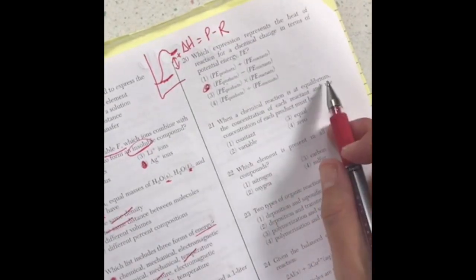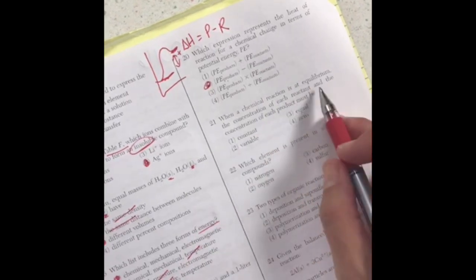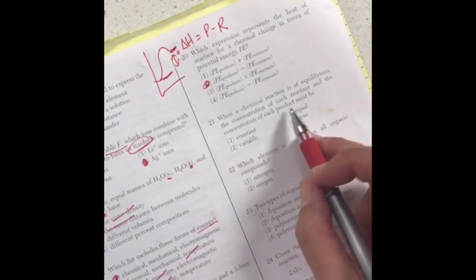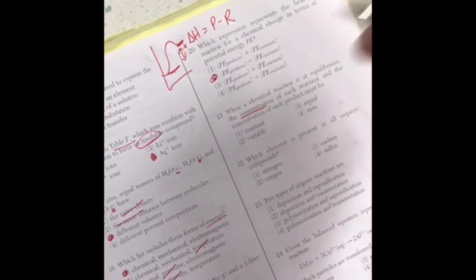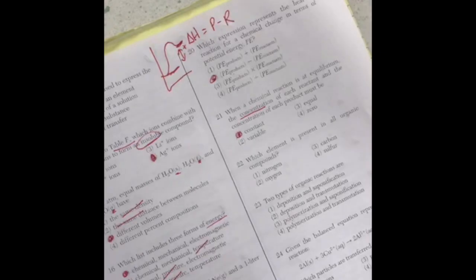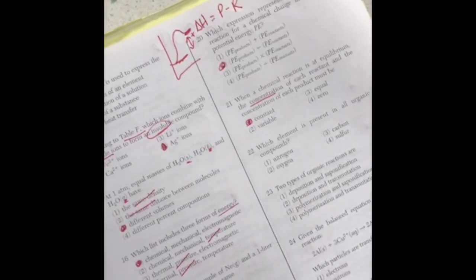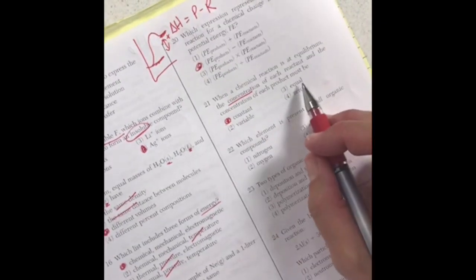When a chemical reaction's at equilibrium, the concentration of each reactant and the concentration of each product must be. So I remember that saying, at equilibrium, my concentrations are constant. The rates are equal, but the concentrations have to stay at plateaus.